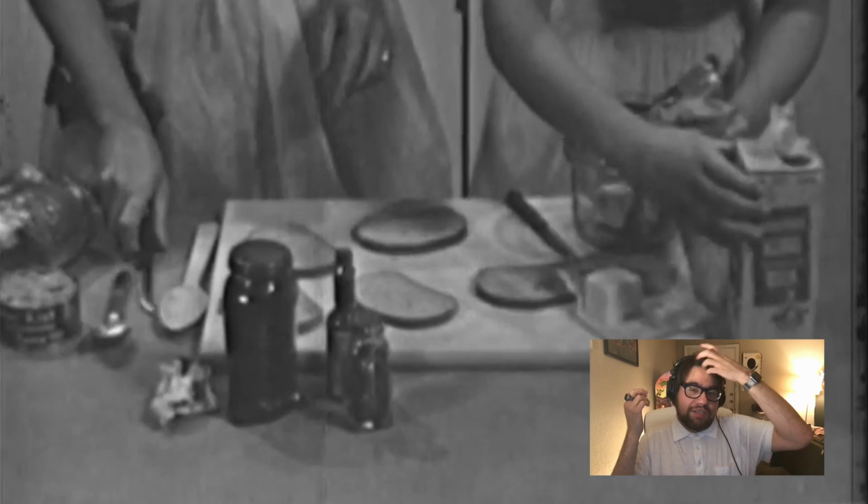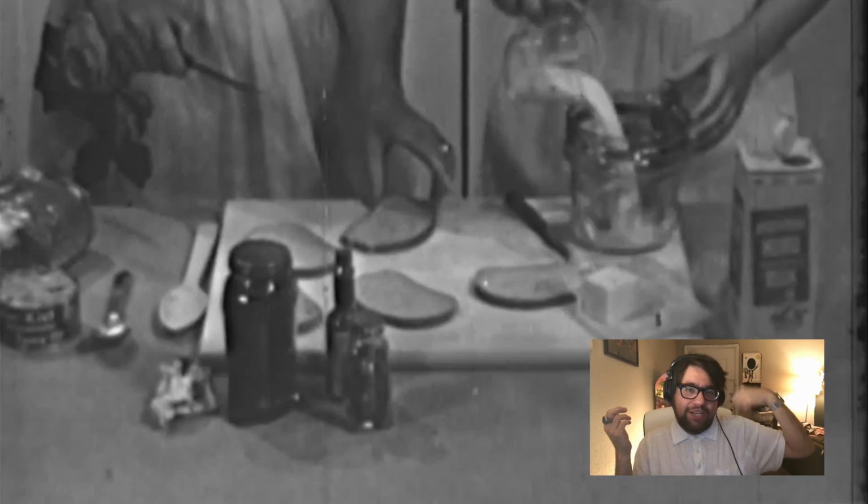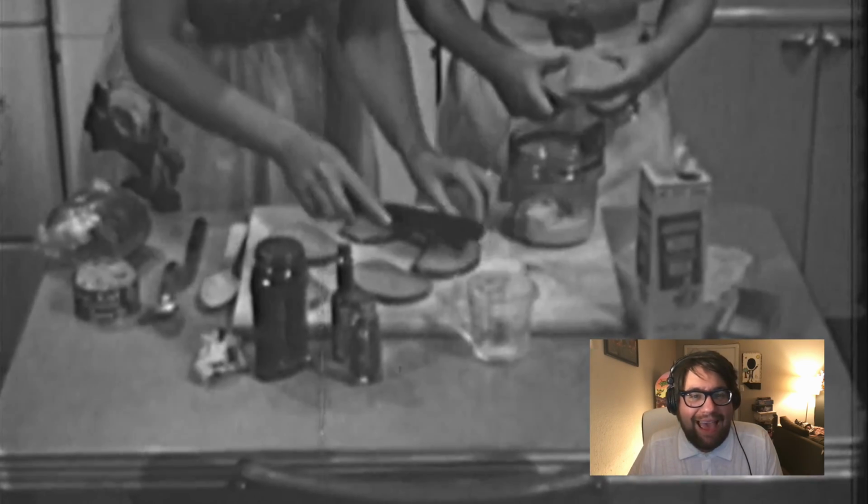Shh, I can imagine. Holy shit. That's like enough butter. That's all the butter that I use in like a year. Look at her laughing like, yeah, add more, bitch.